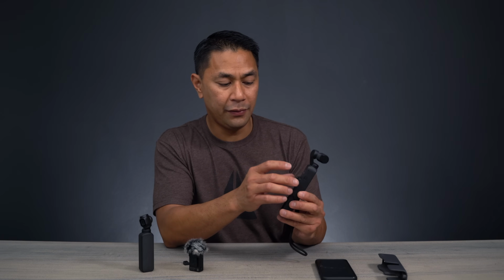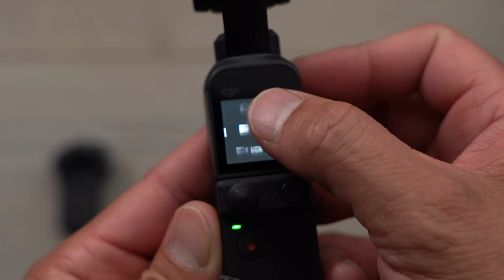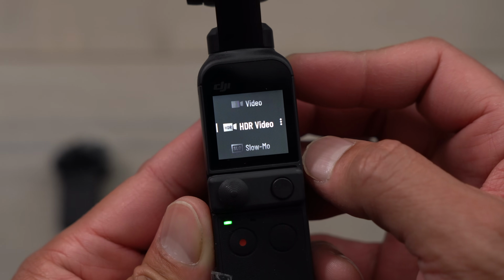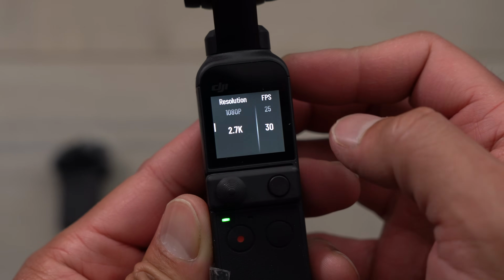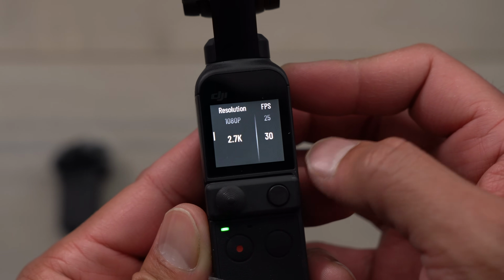Now, in the menu system, you can now see an HDR video option right below video. Once you swipe over, however, there is a little bit of limited options. You have 2.7K at 24, 25, and 30 frames a second.